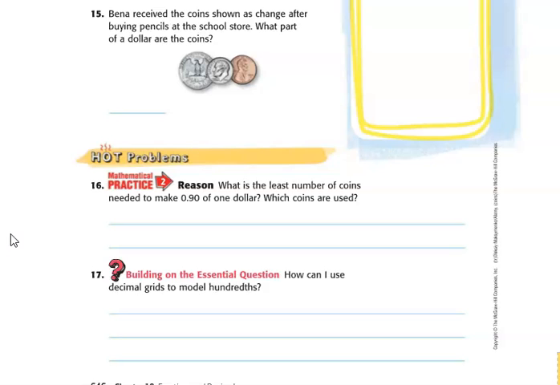Okay, with number 16, least number of coins needed to make 90 hundredths or 9/10ths of $1. Which coins are used? So this is a question more about coins than place value. The best way to find the least number of coins is to start with the greatest coin value.